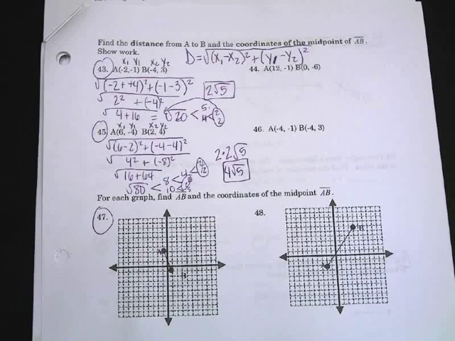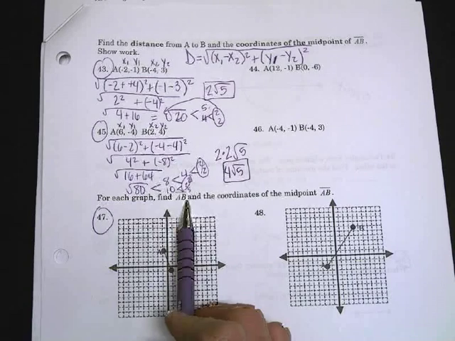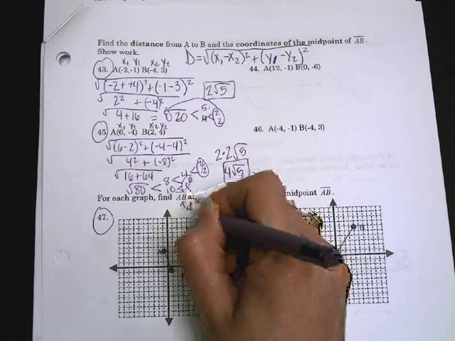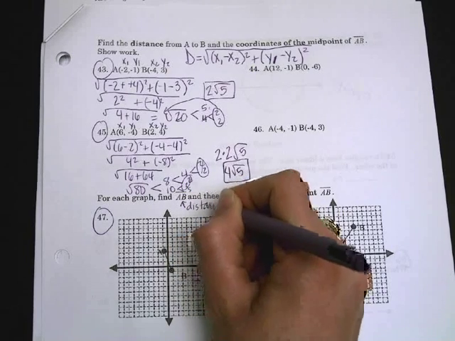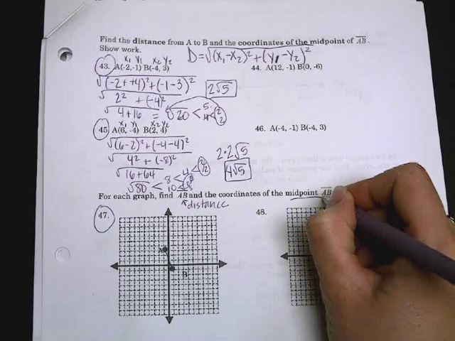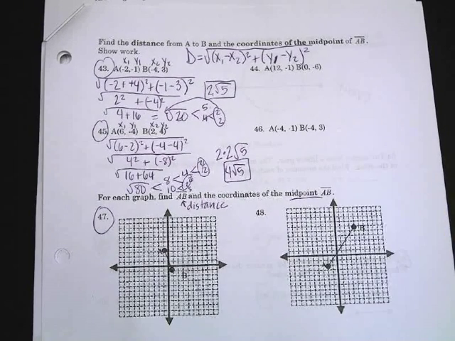Number 47 is very similar because it wants us to find AB, and when it looks like that, that means the distance. So we're going to still use that distance formula. And it wants us to find the midpoint. Oh, you know what? I just went back and read the instructions for 43 and 45, and it said find distance and midpoint as well. So we can do that.